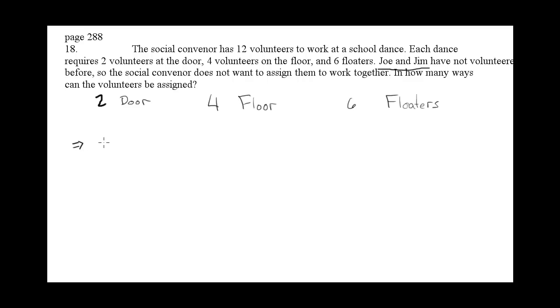Instead of saying Joe and Jim can't be together, we're going to put them together and then subtract that from the total number of cases. Actually, let's do the total no restriction case first. So ignoring that restriction about Joe and Jim, if we can simply put anyone anywhere, how many ways can we do that?